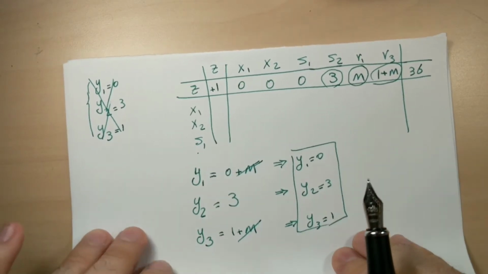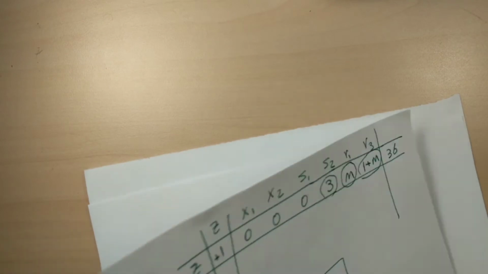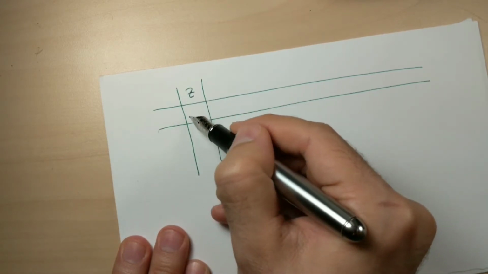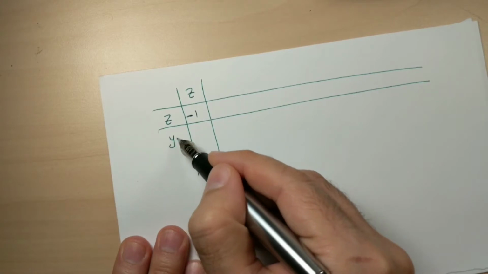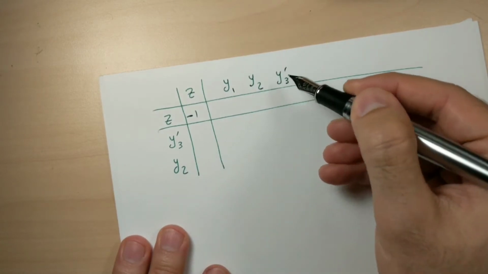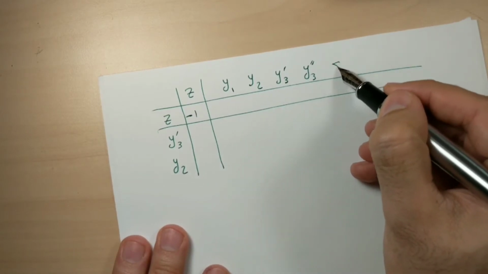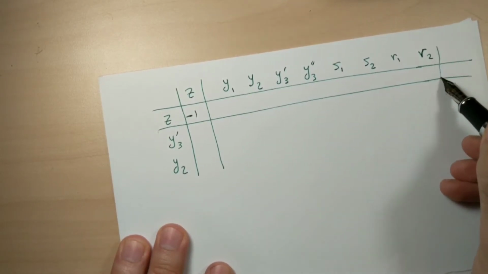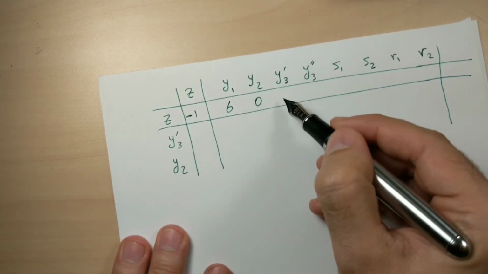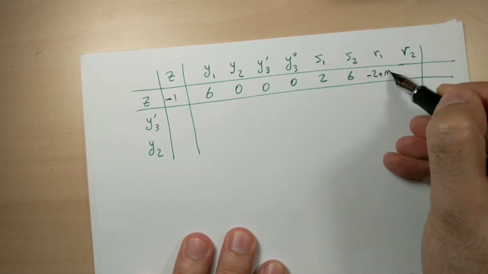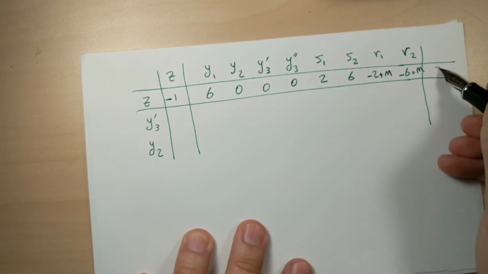Let's have another example. y1, y2, y prime 3, y double prime 3, s1, s2, r1, r2. 6, 0, 0, 0, 2, 6, minus 2 plus M, minus 6 plus M, 36.